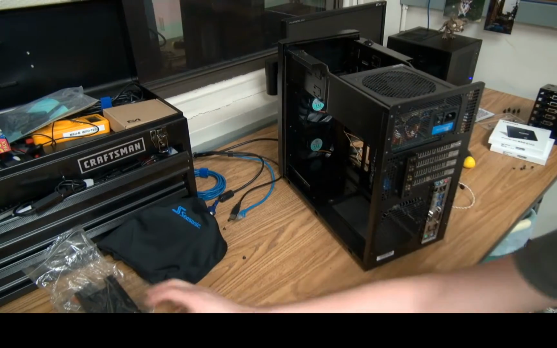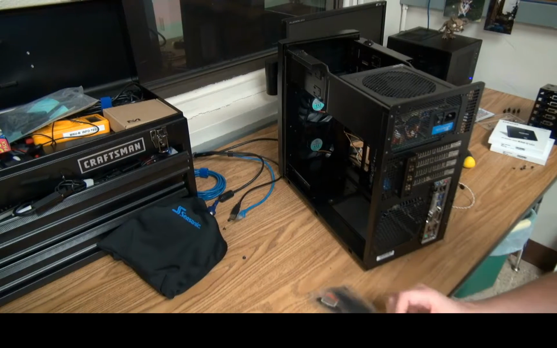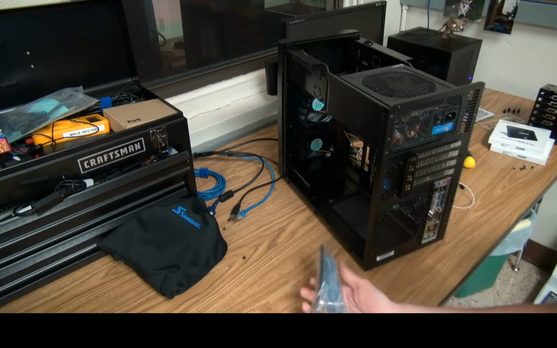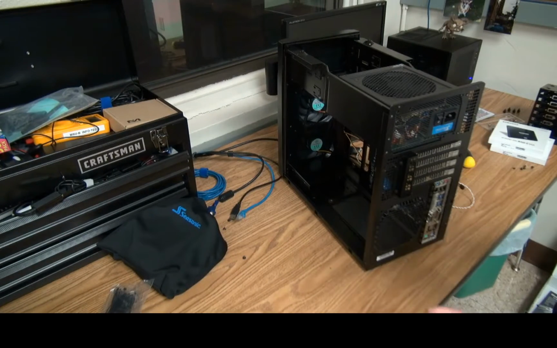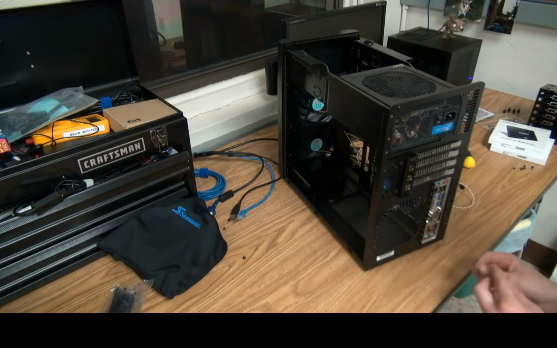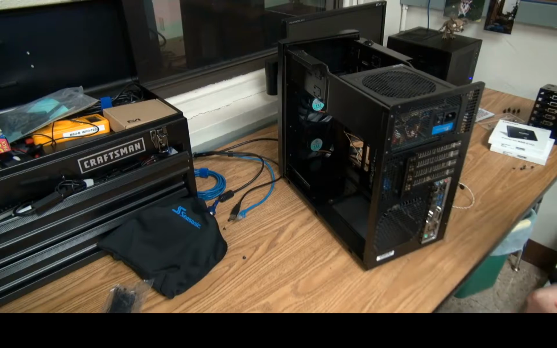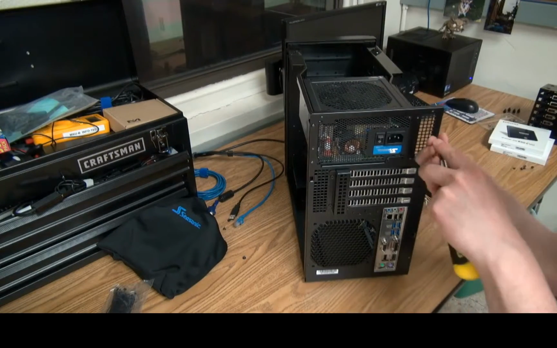Like that. We need to secure it with screws. Power supply does come with screws, so we'll use those. They don't really give you too many extra screws when you build a computer nowadays. So, just basically screw this into the case.